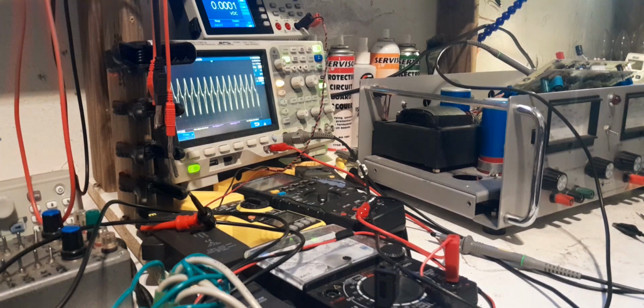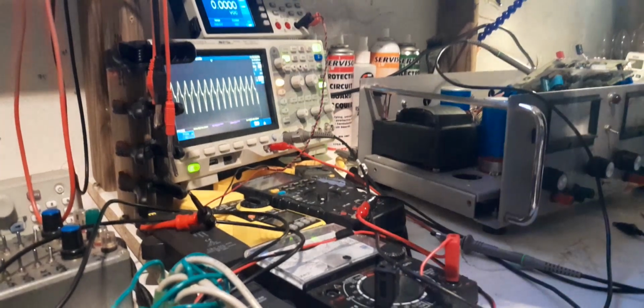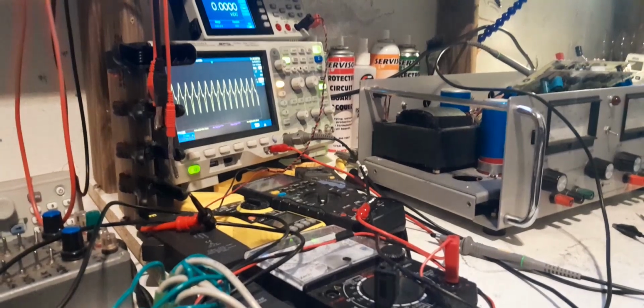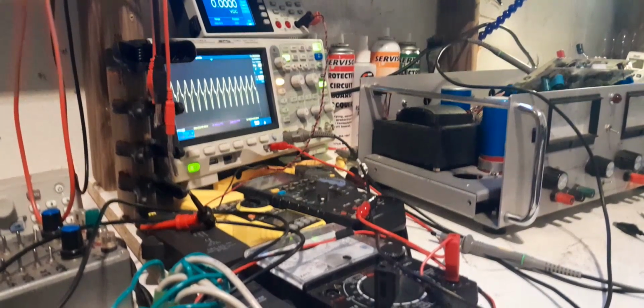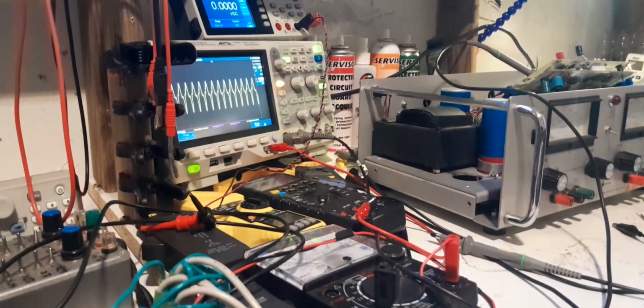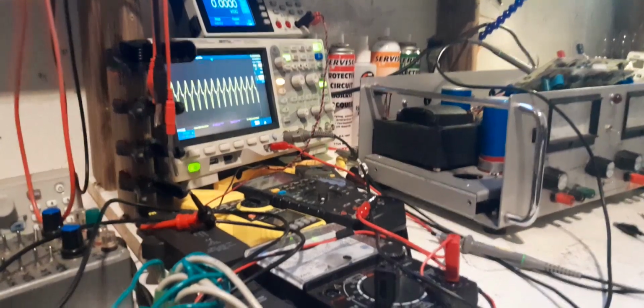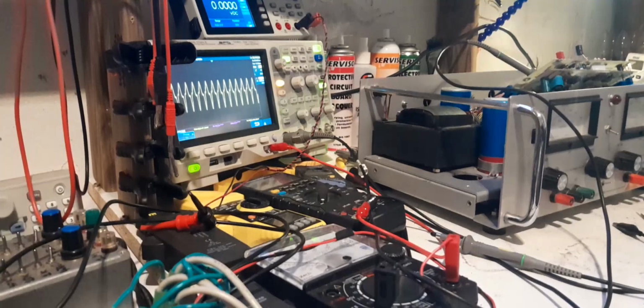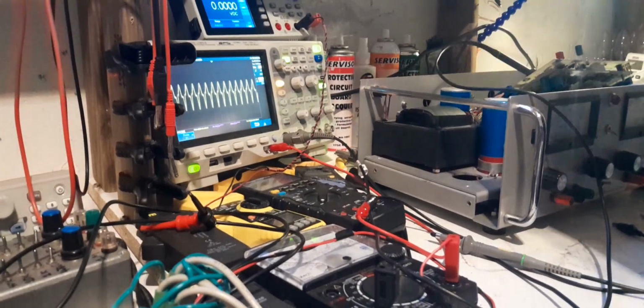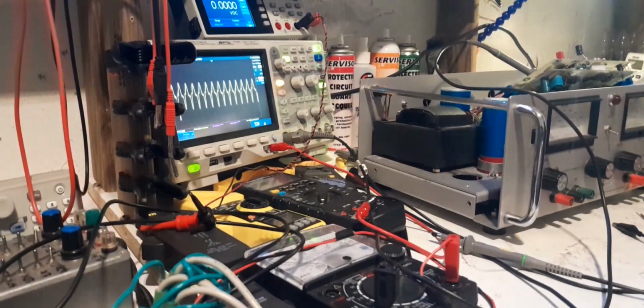I'm going to go grab some very, very small value capacitors. You know, 1 nanofarad, 100 picofarad. One moment. I'll just pause the video. Alright, I got a 10 pF and a 100 pF disc ceramic.